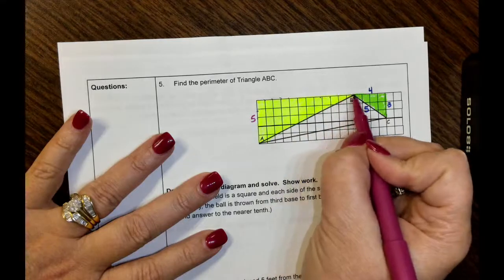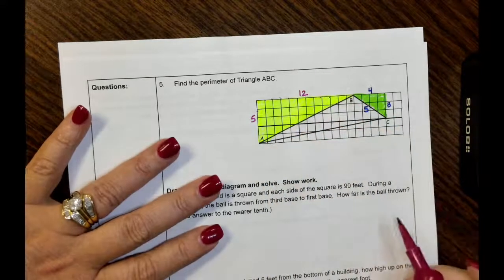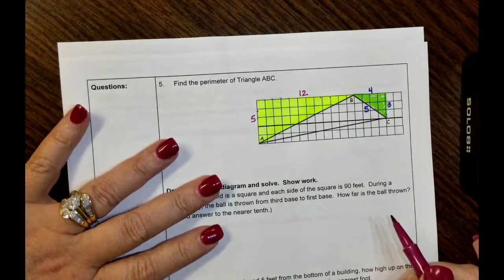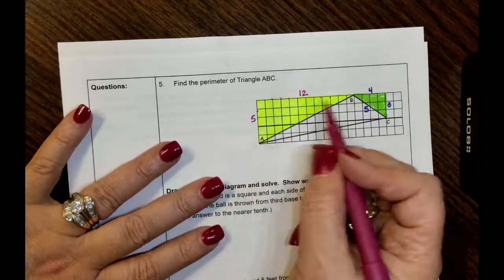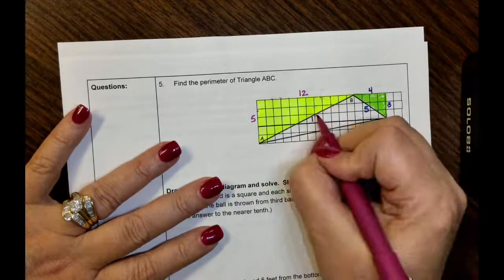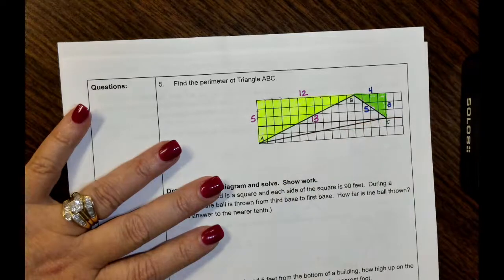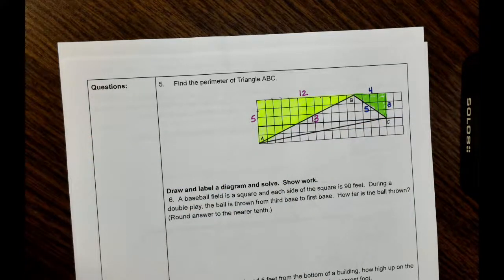And I happen to know that there's a 5, 12, 13 triple. If 5 and 12 are the legs, then that means that 13 is the hypotenuse. So far, we have been able to shortcut this problem, because I had those pieces that were Pythagorean triples.